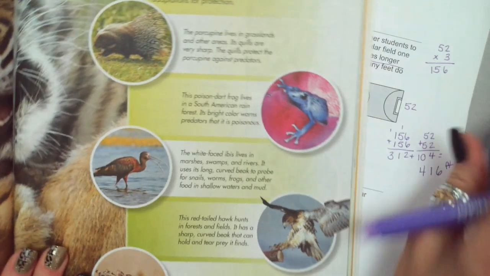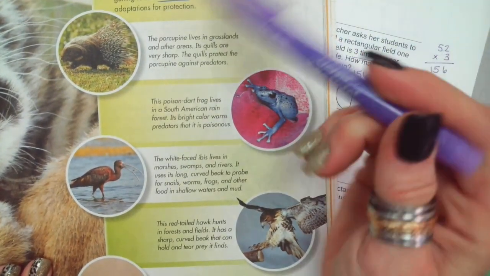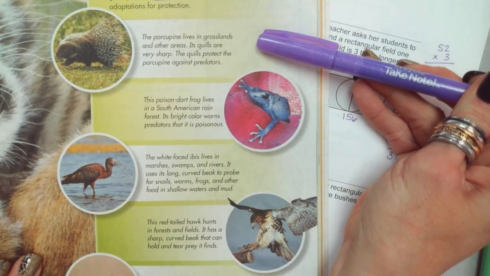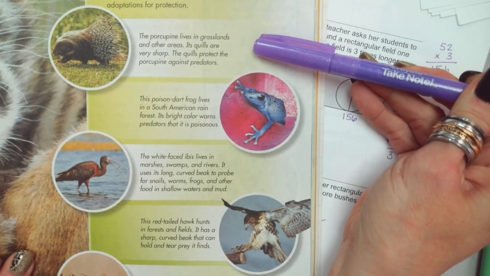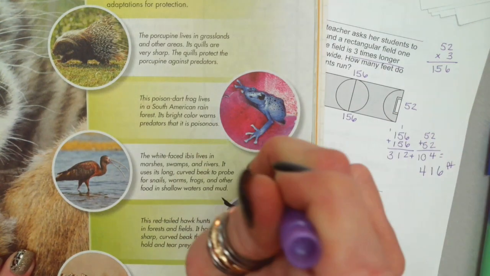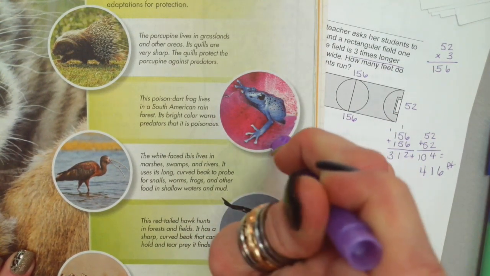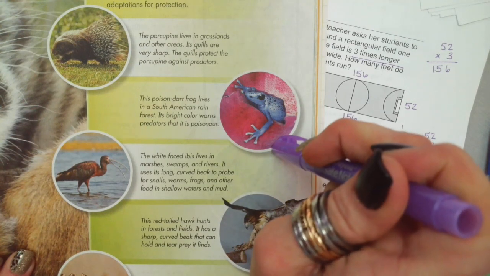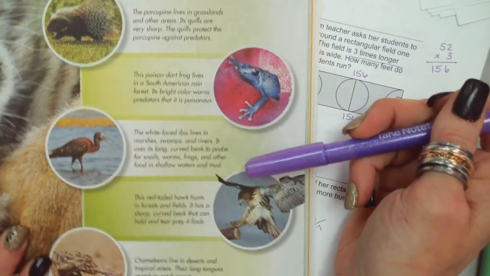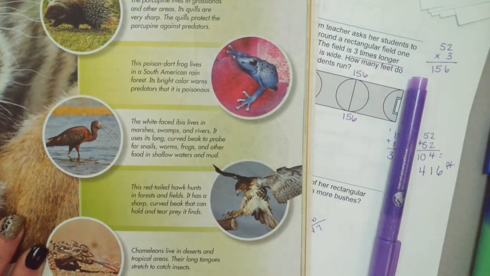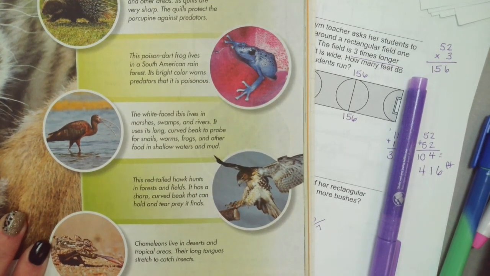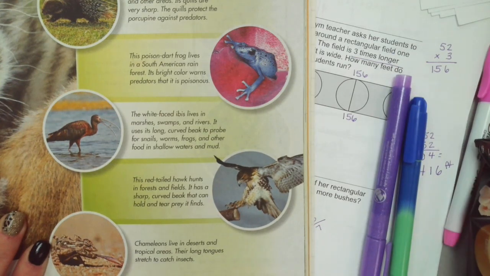Okay, we have some different animal adaptations we can examine over here. We've got porcupines. They live in grasslands and other areas. The quills are very sharp. The quills protect the porcupine against predators. The poison dart frog lives in a South American rainforest. Its bright colors warn predators that it is poisonous. Yes, because it is poisonous. So any animal that comes near is like, should I eat it or should I risk being poisoned?